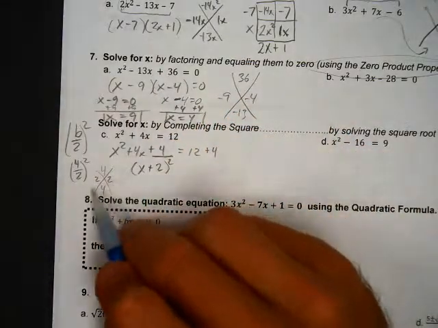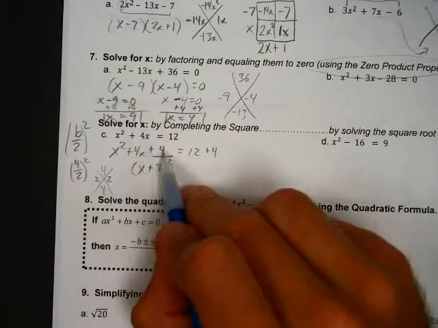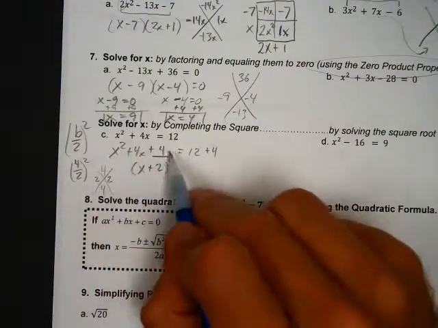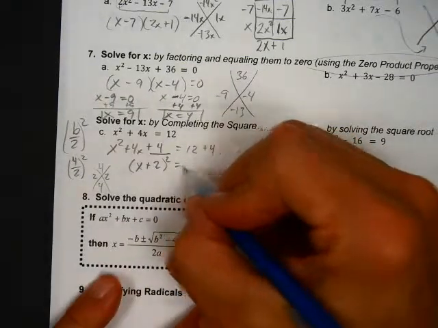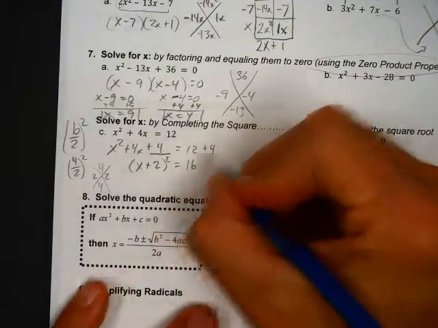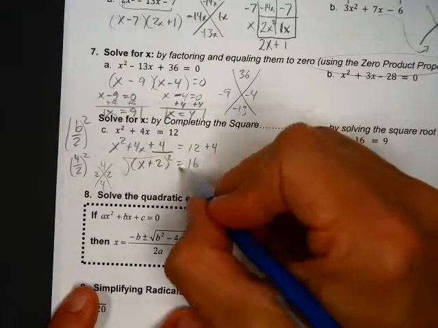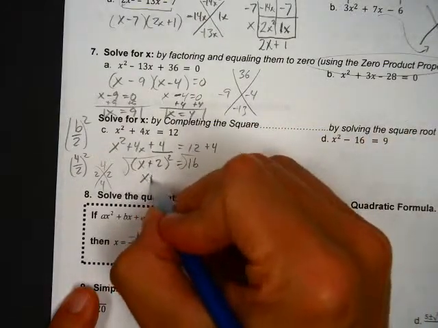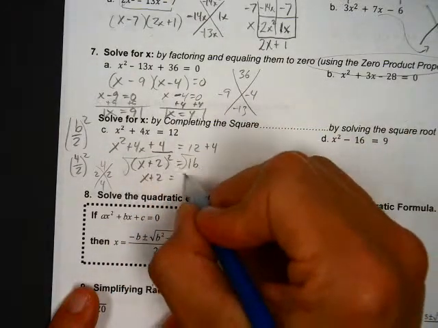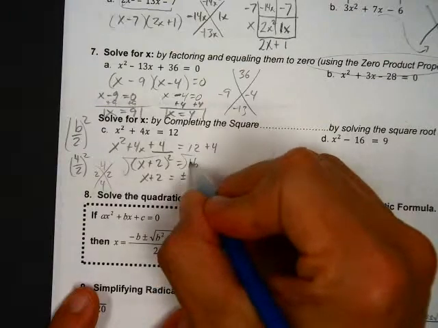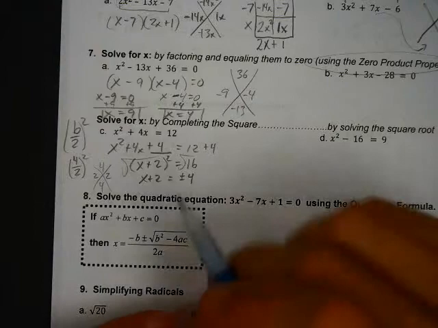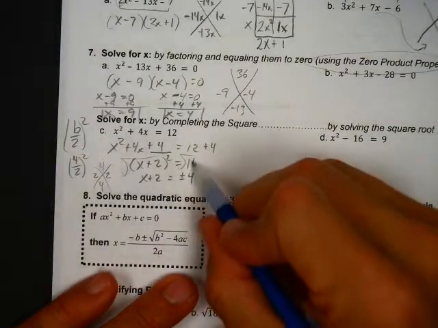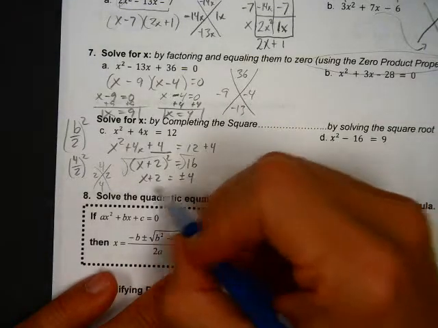That is not a coincidence. If you complete the square by doing b over 2 squared, this will always factor to be something that looks like that. So you add that together, you get a 16. Now when you take the square root of both sides, you get x plus 2 is equal to, and key, you got to consider the positive and negative version of this when you solve by taking a square root. So the square root of 16 is plus or minus 4.